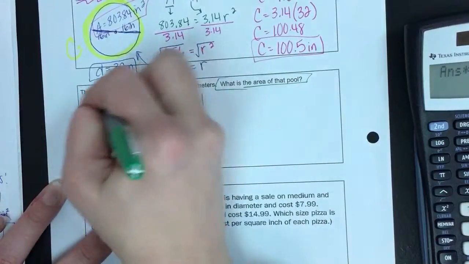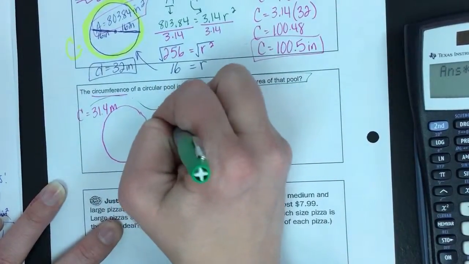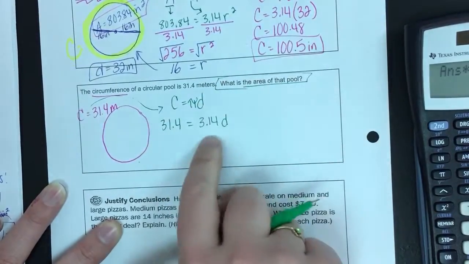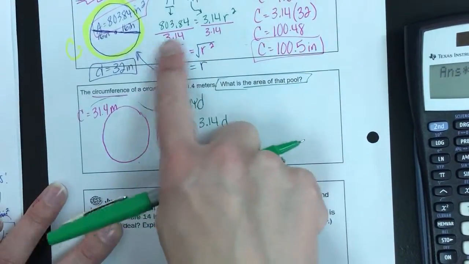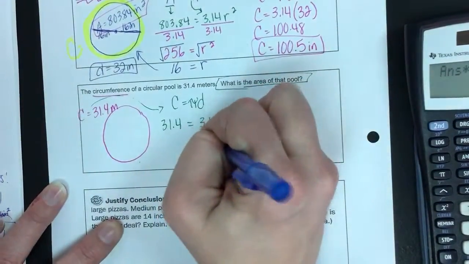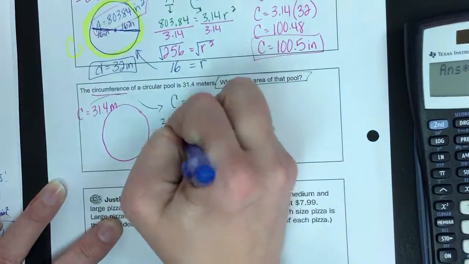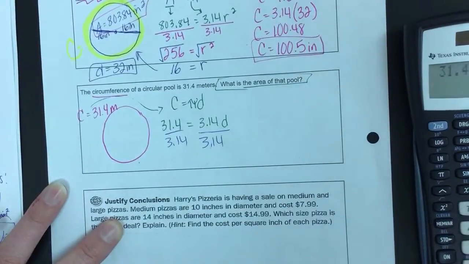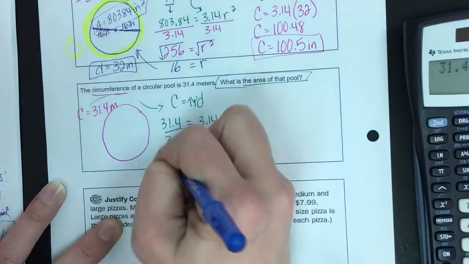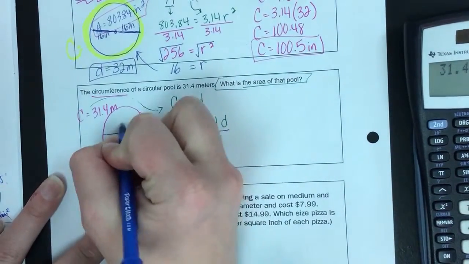So we're going to take the circumference and pop it in here. 31.4 equals, I know what pi is. And the great thing is, on this problem, unlike this one, we don't have to do any square rooting or anything funky. We can just go ahead and divide by 3.14 on both sides. 31.4 divided by 3.14 should be 10. 10 equals the diameter.